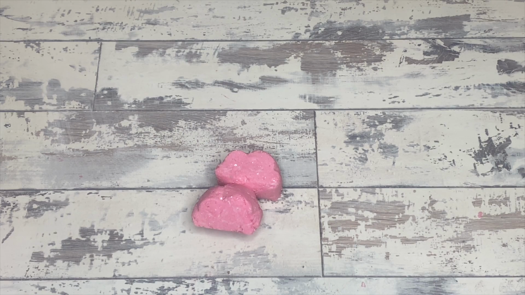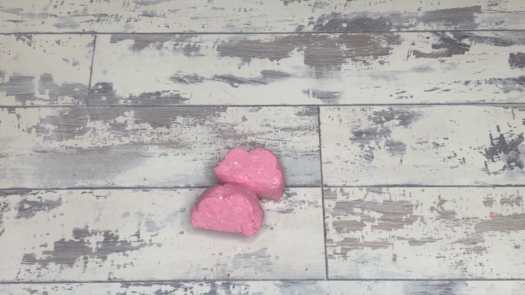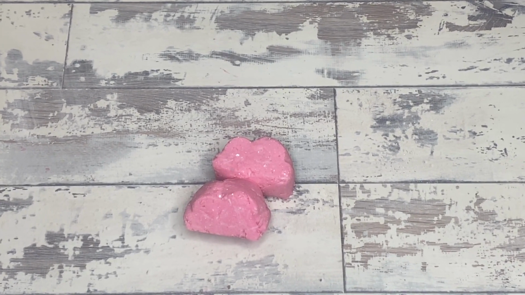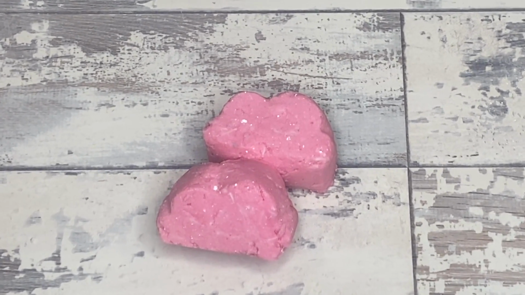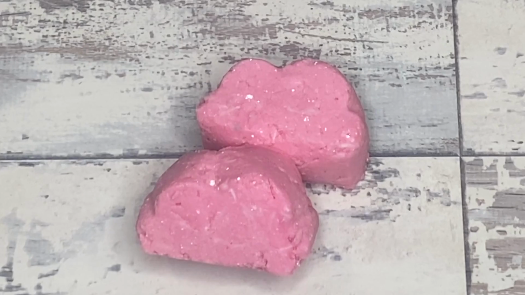But those are cute. They are adorable. It's a well-formulated bar. If you want to do the recipe, you totally should. It's a great one. 10 out of 10. Highly recommend. Made it myself. There you go. And there it is, a recipe for a solid shampoo bar without lye.